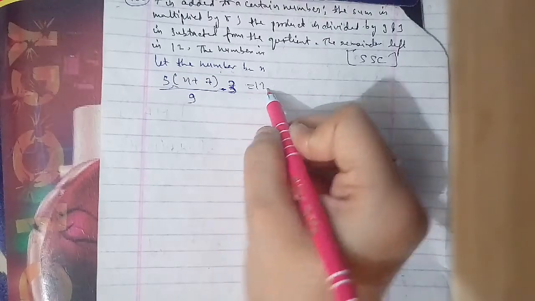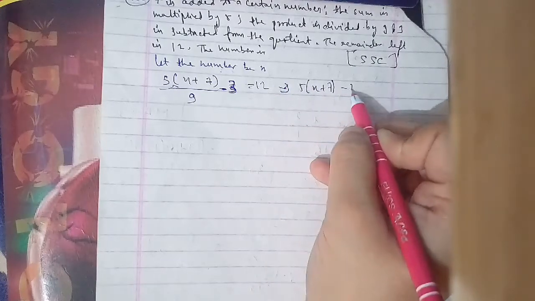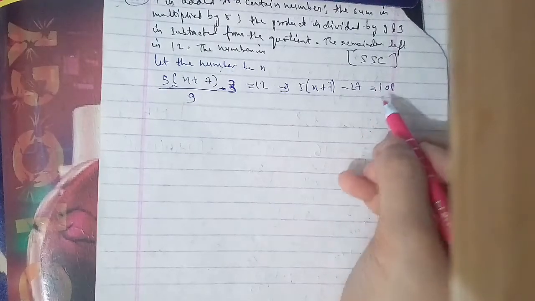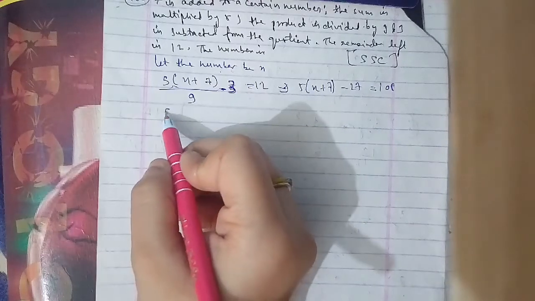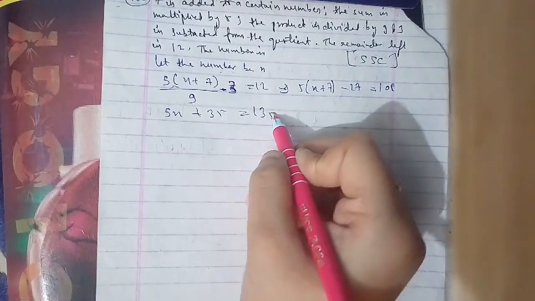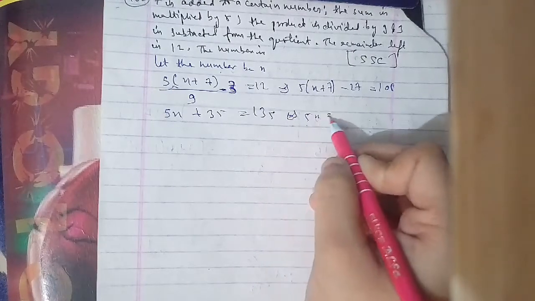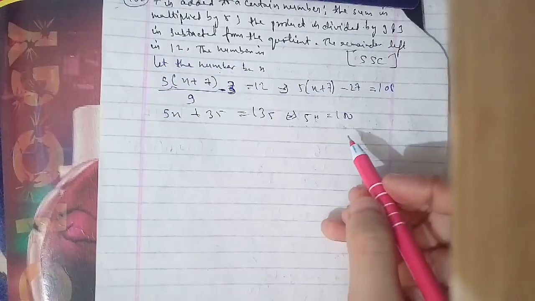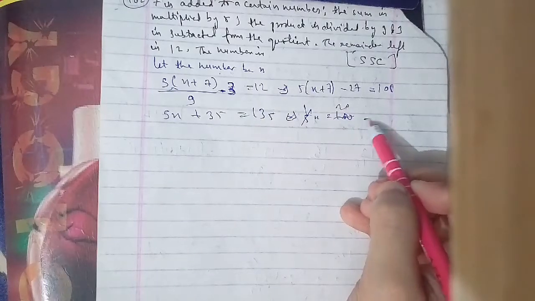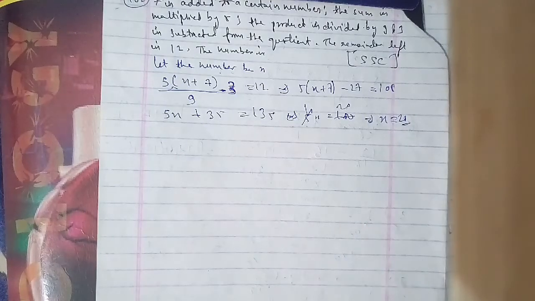Is equal to 12, that is equal to 5x plus 7 minus 27 equals 108. 5x plus 35 equals 135, and then we have 5x equals 100. So here 5 ones are 5 and 5 twenties are 100, so we can see that x equals 20. That will be the right answer for this question as well.